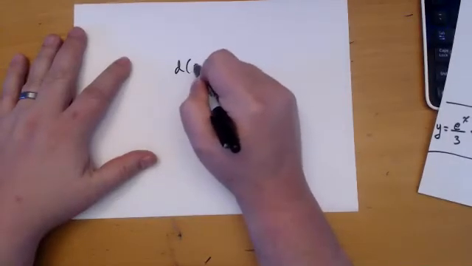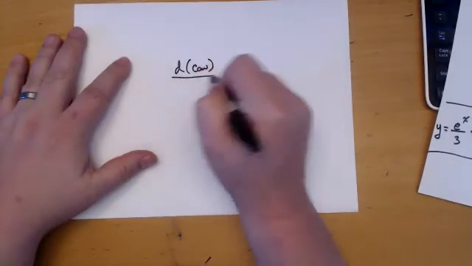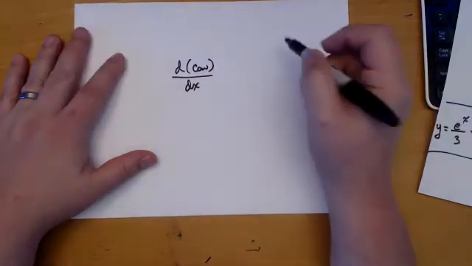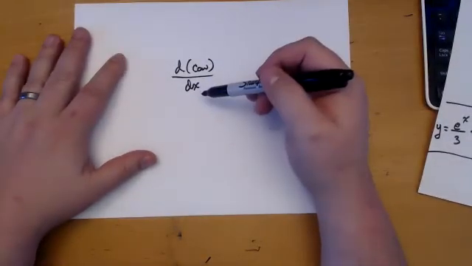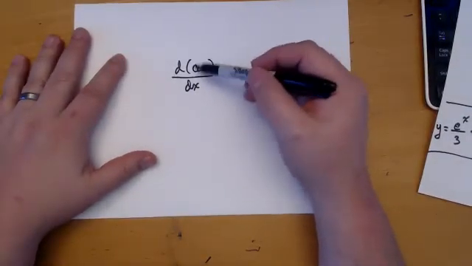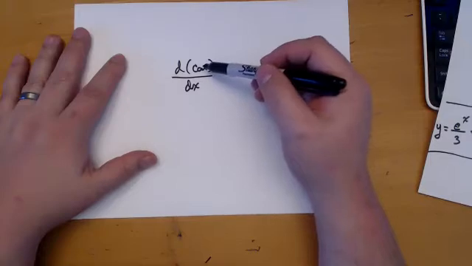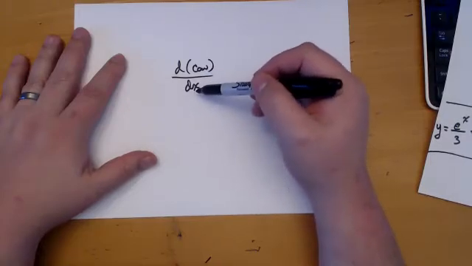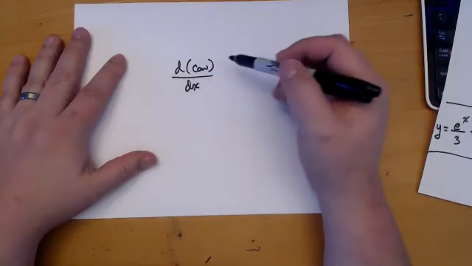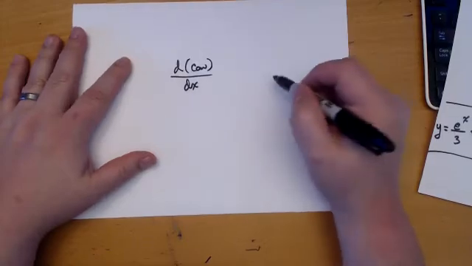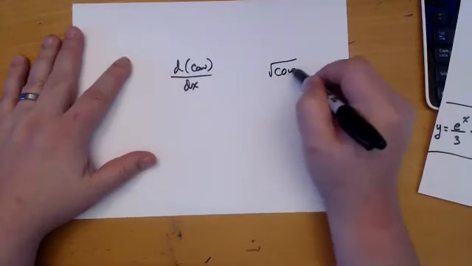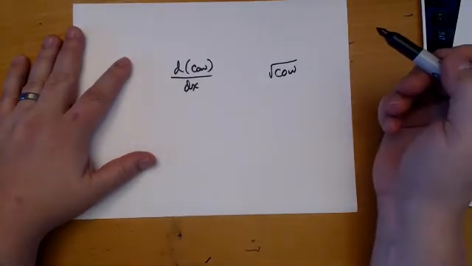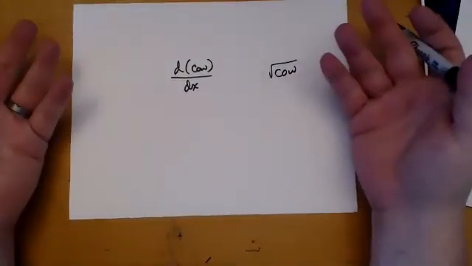d of cow over dx. What this is saying is, how does the cow change when x changes? Okay, so it's not really multiplication, and just in the same sense as that's not multiplication either. You see, it's an action, right?